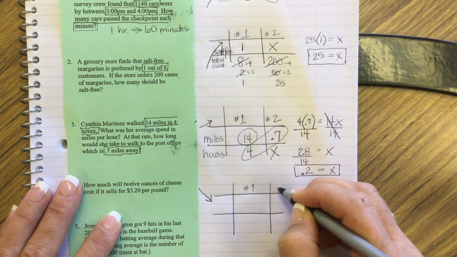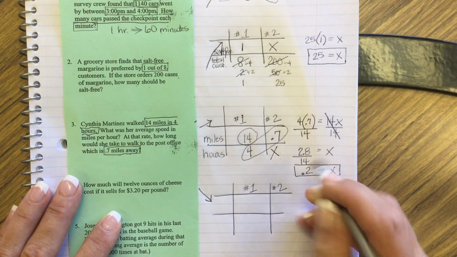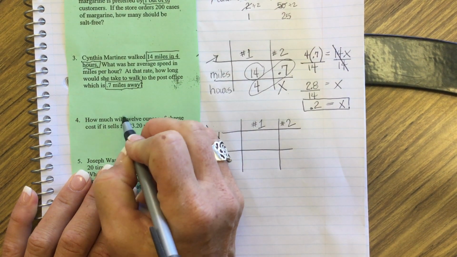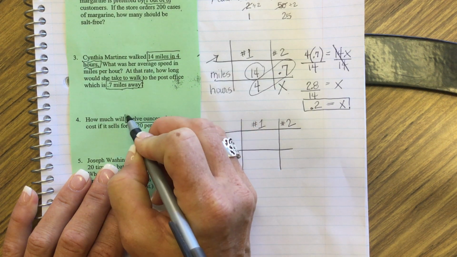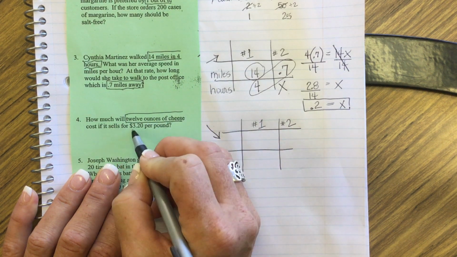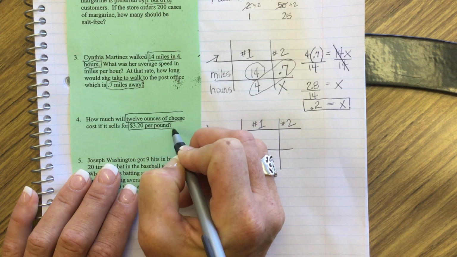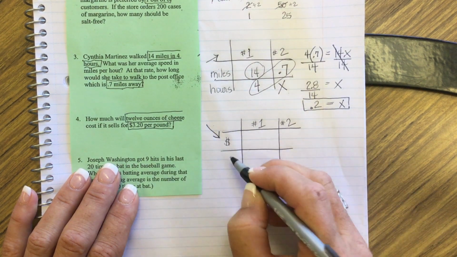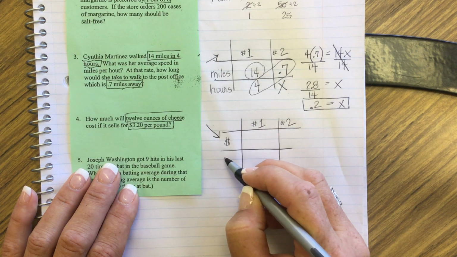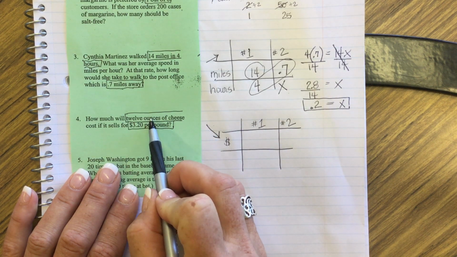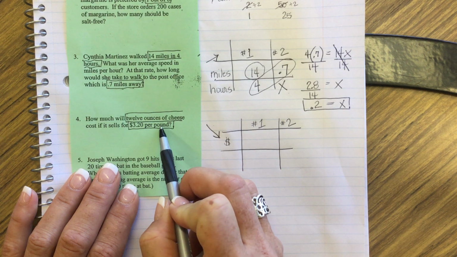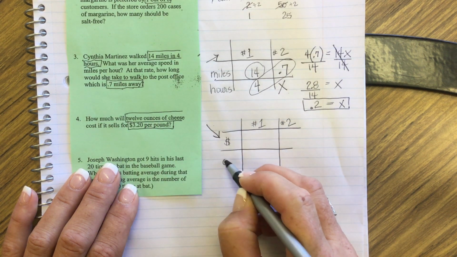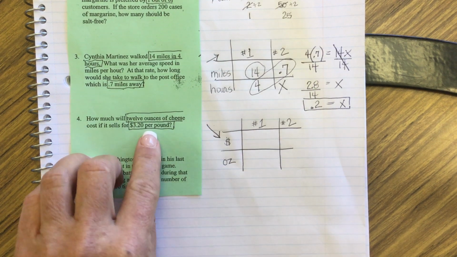Ratio number 1, ratio number 2. Okay, how much will 12 ounces of cheese cost if it sells for $3.20 per pound? Okay, they gave us a dollar label, and here if you notice we're talking about ounces and we're talking about pounds, but we want to know 12 ounces, so my other label needs to be ounces.